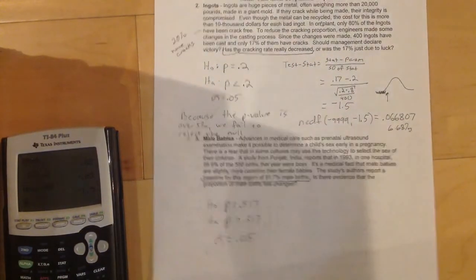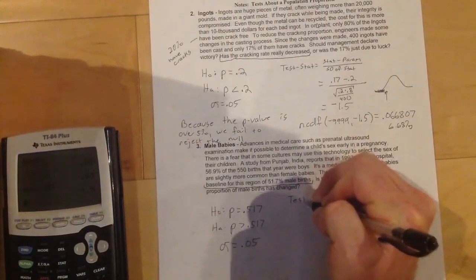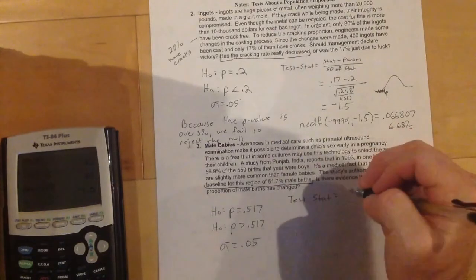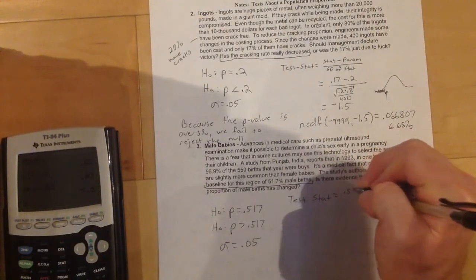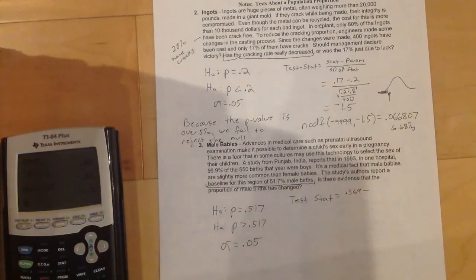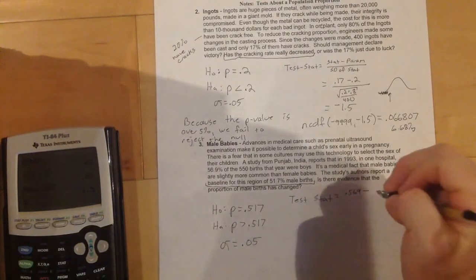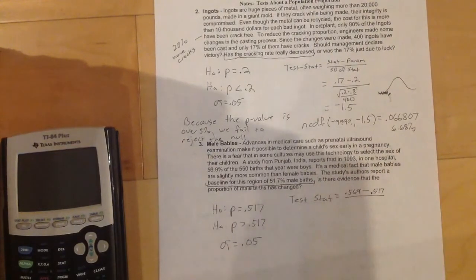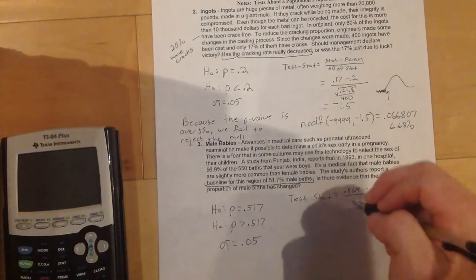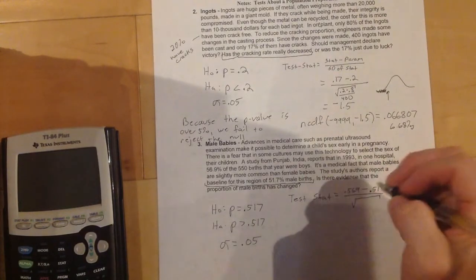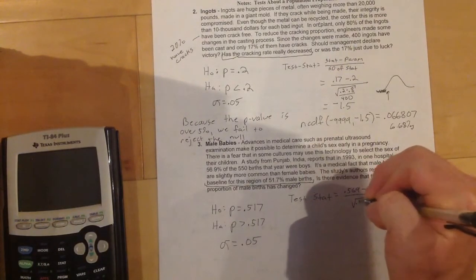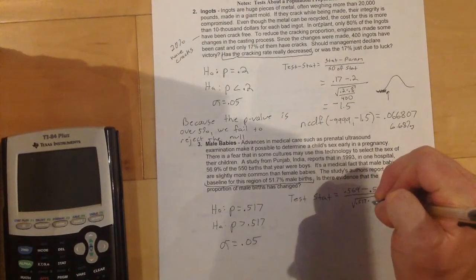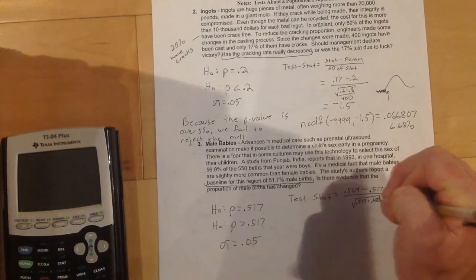Again, so we start with our test statistic. So our test stat, which again is the statistic, which for us was 0.569, minus the parameter, which is that baseline number they gave us, 0.517, divided by the standard deviation of the statistic, which again for us, we're going to use the parameter values of 0.517, which means the other one is going to be 0.483, because those always have to add up to 1.